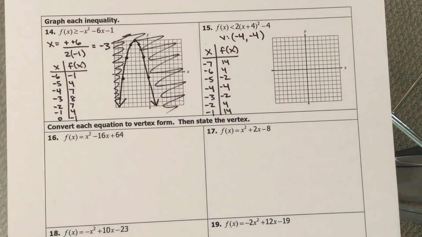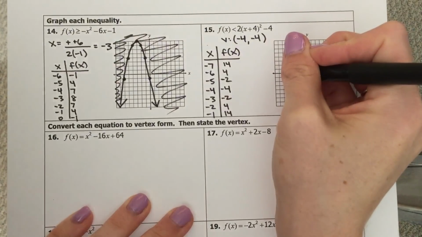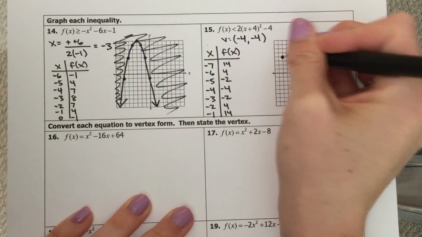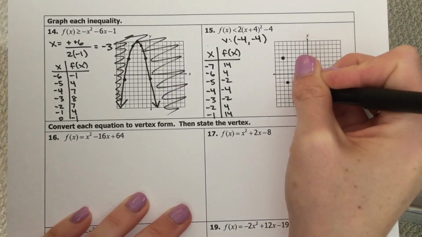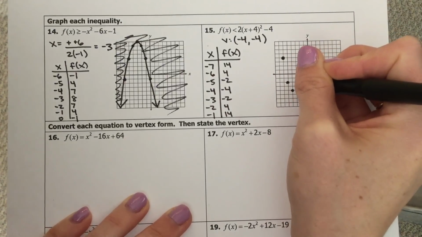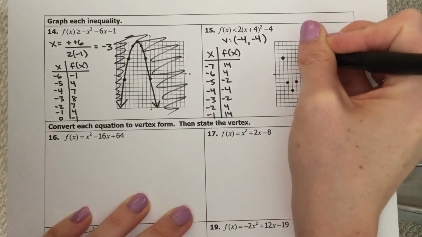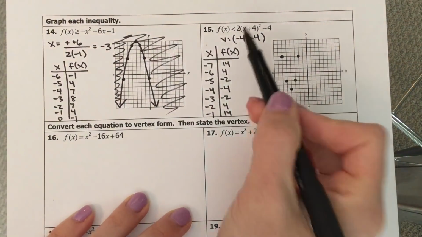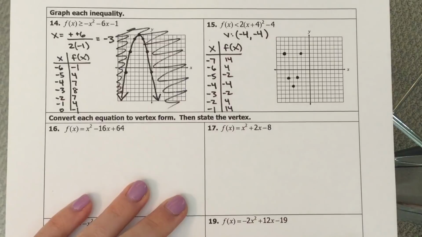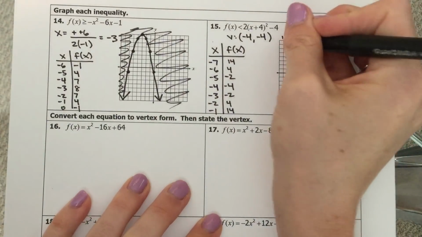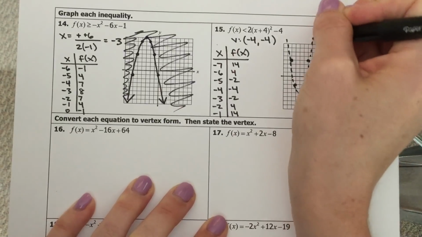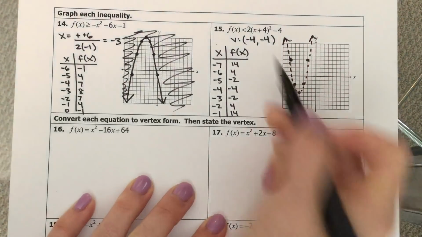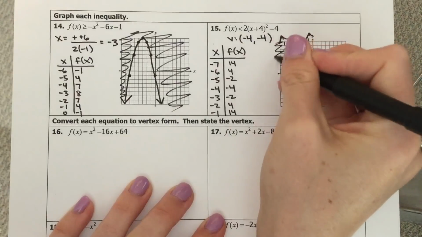Okay, so I can plot these values. I don't have to do the negative 7, 14, because that'll be way off the grid. But I can do negative 6, 4, and then negative 5, negative 2, negative 4, negative 4, and then there goes the symmetry. Okay, look at the symbol. The symbol is a less than, not a less than or equal to, which means I start this off with a dashed line. And then the less than means I shade below the parabola.